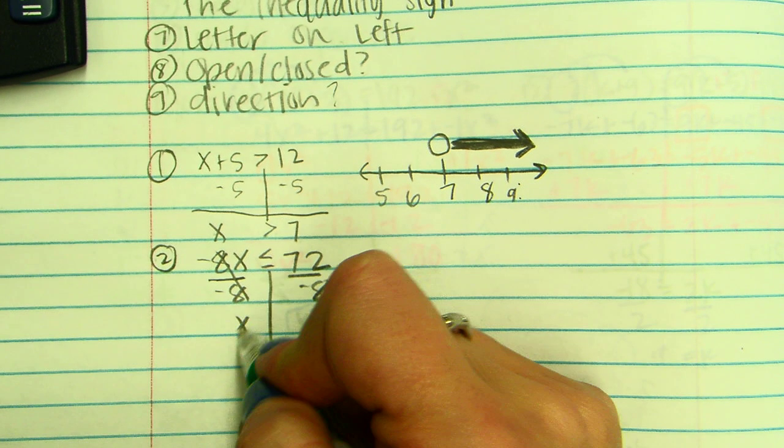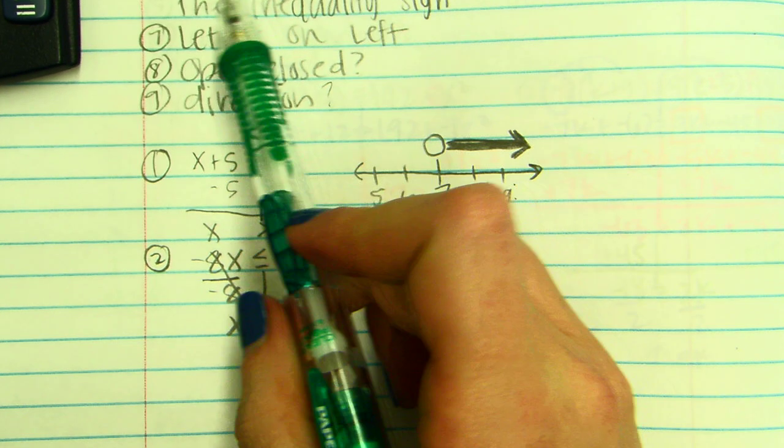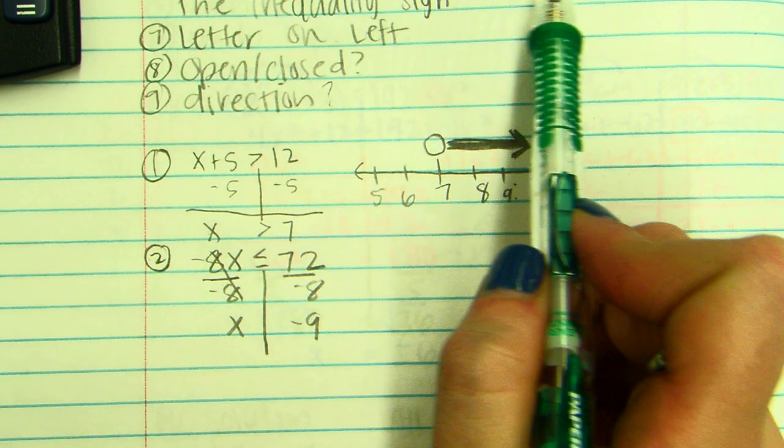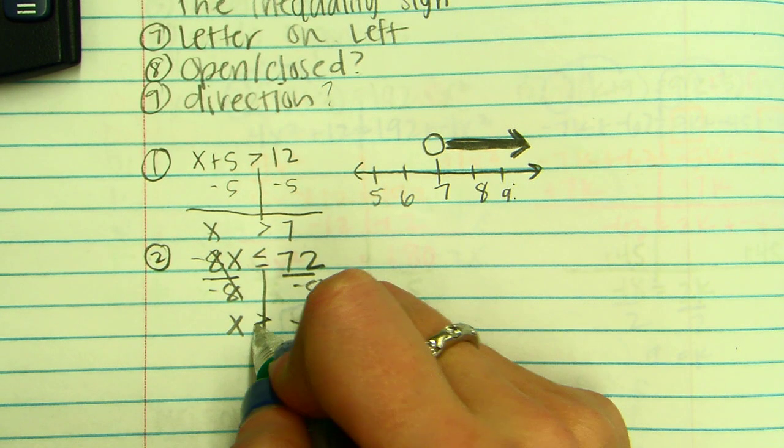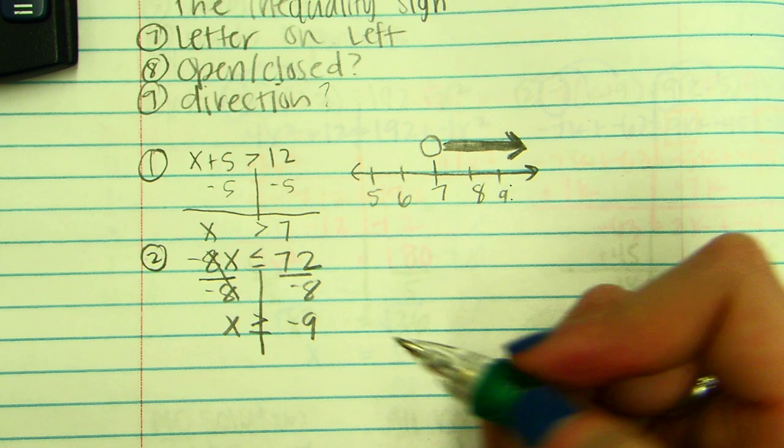So I get 1x over here, I get a negative 9 over here, and step 6 says if I multiply or divide by a negative, I have to flip the inequality sign. So I'm going to flip this. It's going to become x is greater than or equal to negative 9.